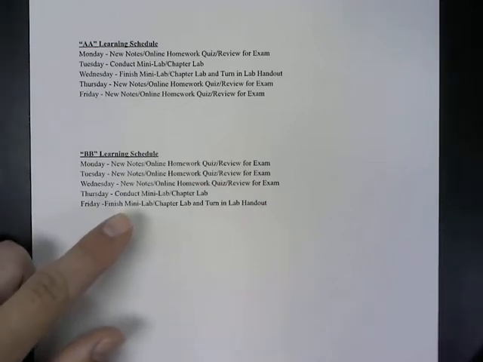Now, for the BB Hybrid students, very similar. The only difference here is that you will physically come in and conduct the lab experiment on Thursdays and Fridays. The same lab experiment that the remote students are doing, the same that the AA Hybrid students are doing, except you're just going to conduct those on Thursday and Friday.